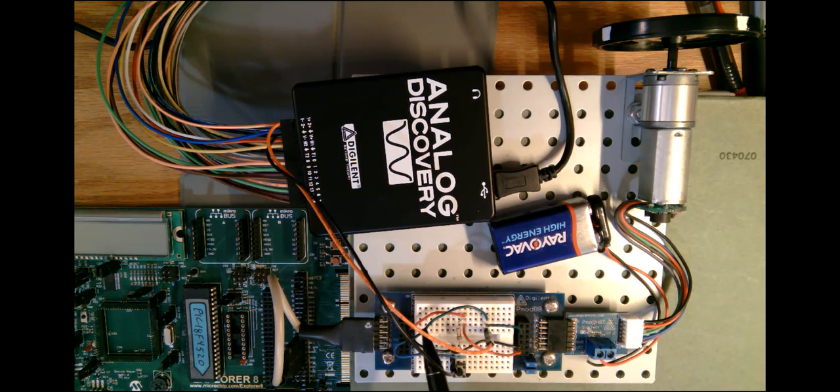The pulse width modulation signal is coming out the green wire here and being routed onto this piece of hardware, which is called an H-bridge. It basically is some MOSFETs that are used to switch in and out the 9-volt battery that's actually powering the motor. So notice the microcontroller is not running the motor, this 9-volt battery is.